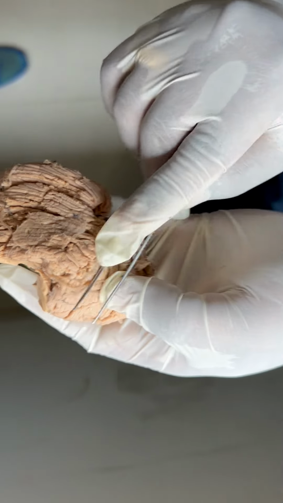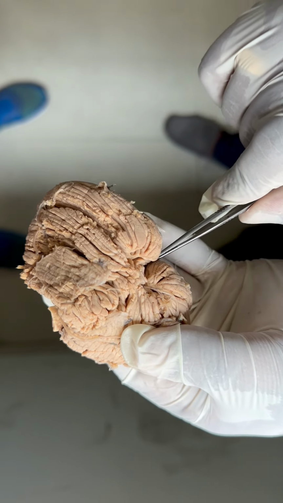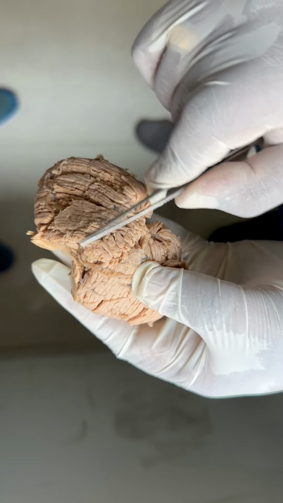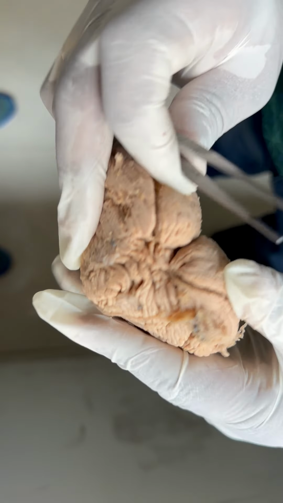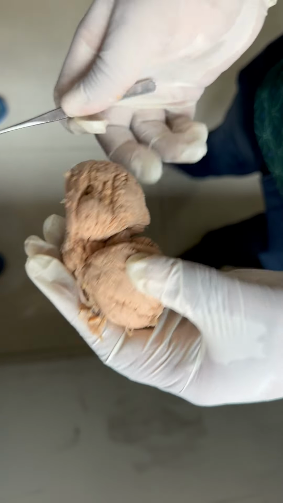Both cerebellar hemispheres are connected together by a central structure known as the vermis. This vermis superiorly does not have any notch, but on the inferior part we can see the presence of a notch. This is known as the vallecula.